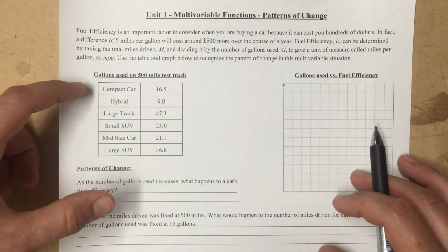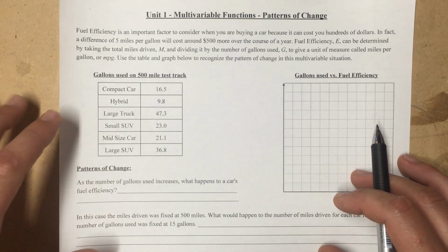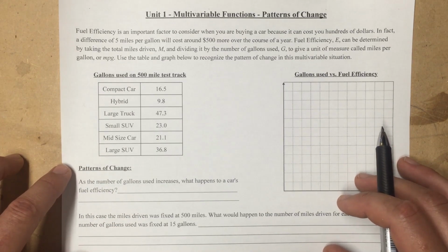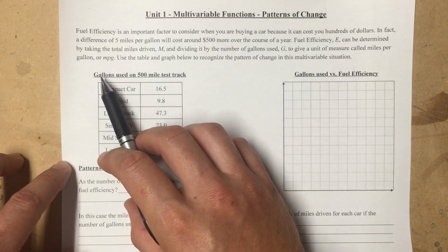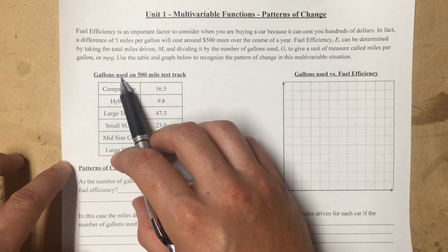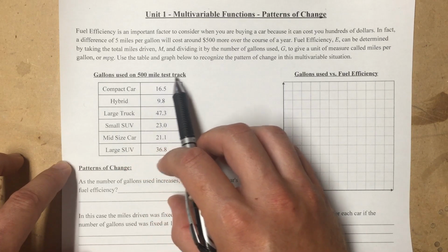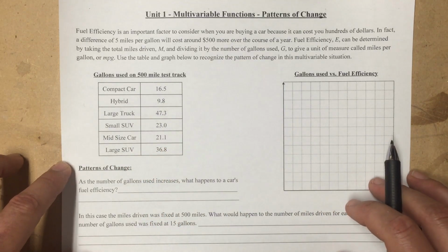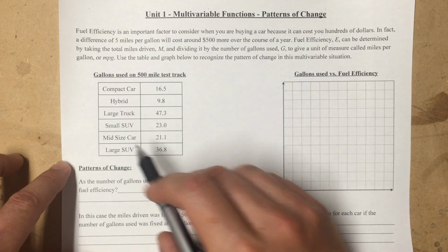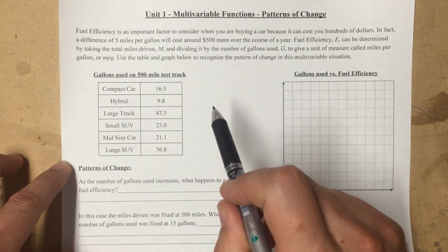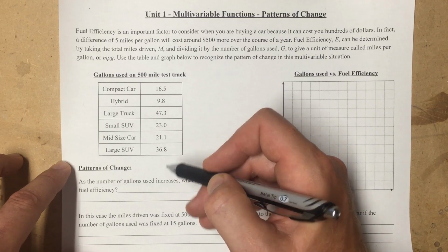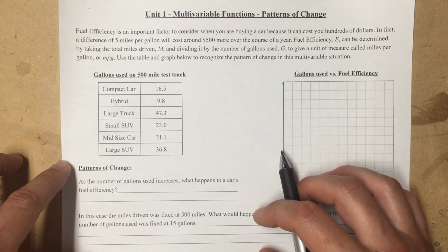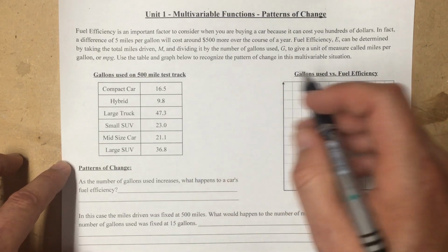So what I did, I have 6 cars here, all kind of different sizes. And what we have here is the number of gallons they used on a 500-mile test track. So all these cars drove a total of 500 miles, and this is a recording of how many gallons of gas they used on that 500-mile trip.